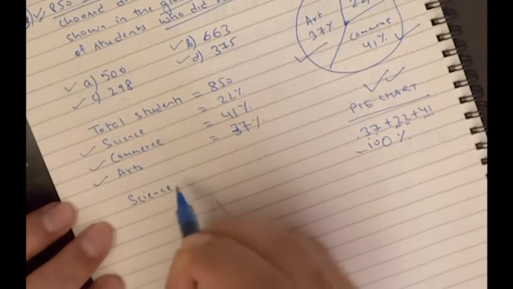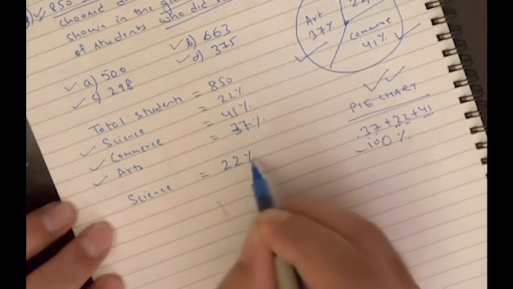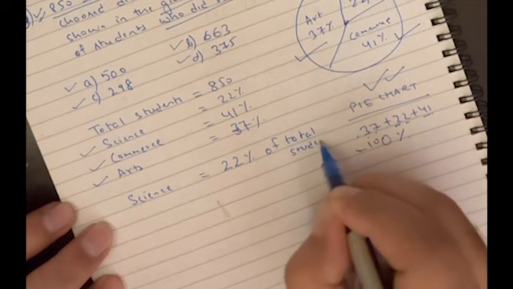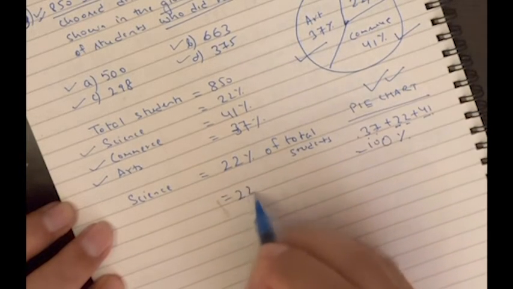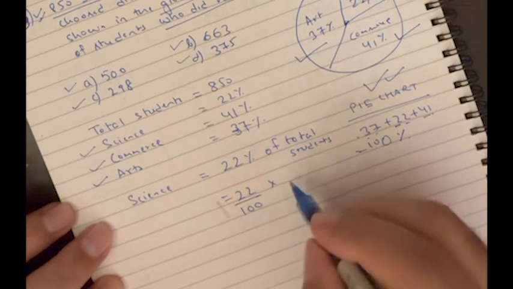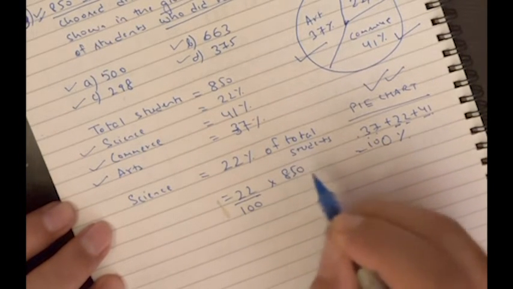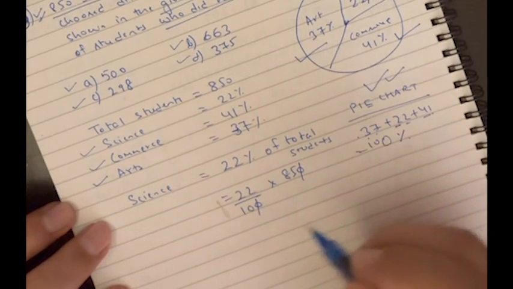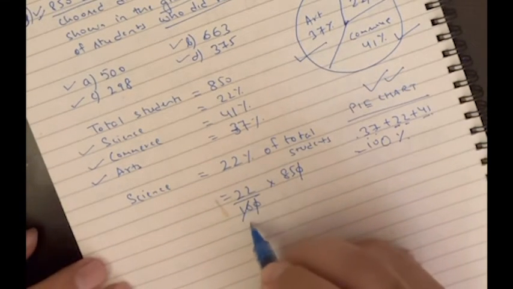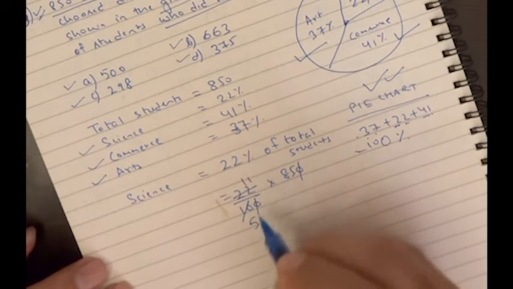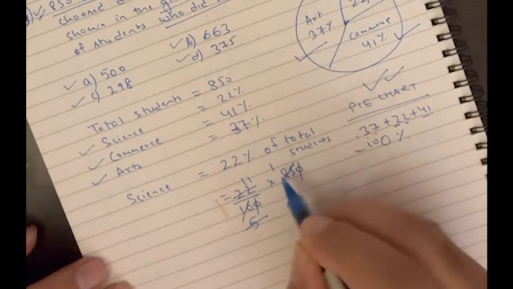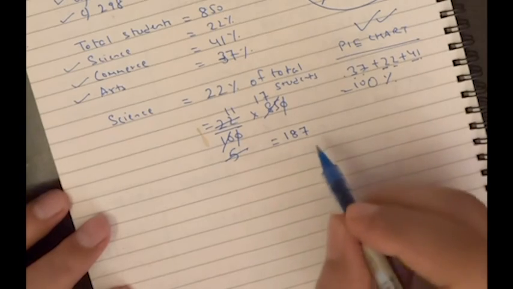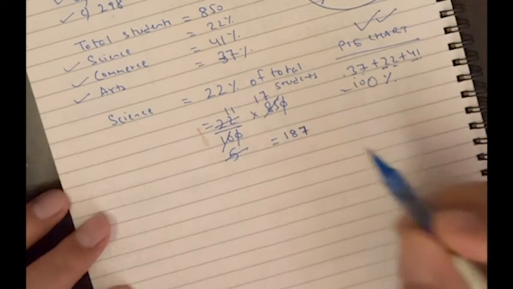Science is equal to 22% of total students, which will be 22 by 100 into 850. So then we will do the basic maths out over here. This will be 5, this will be 11, this will be 1, and then 17. So this will be 187.